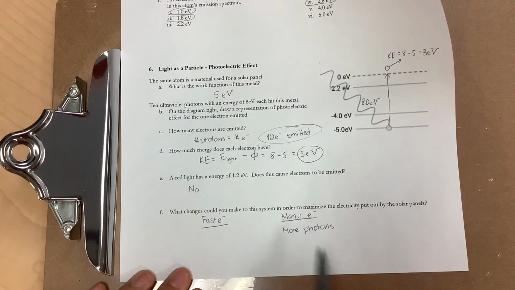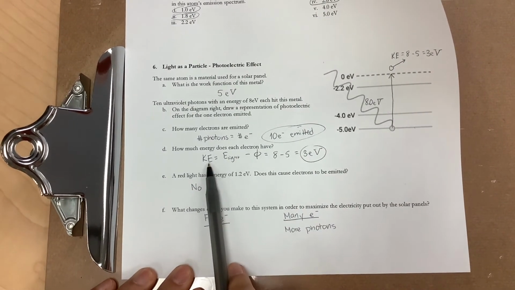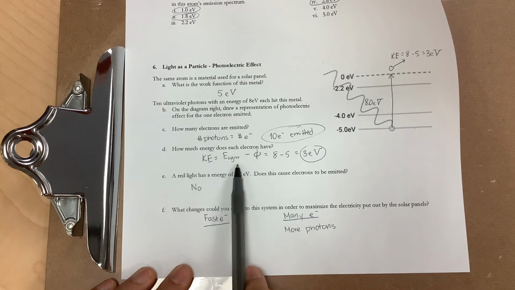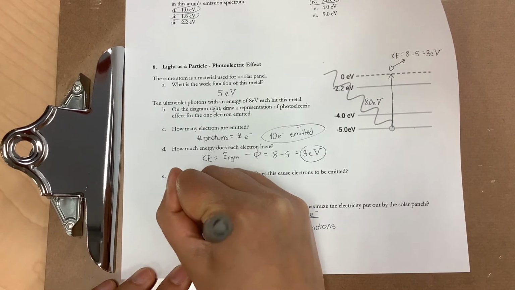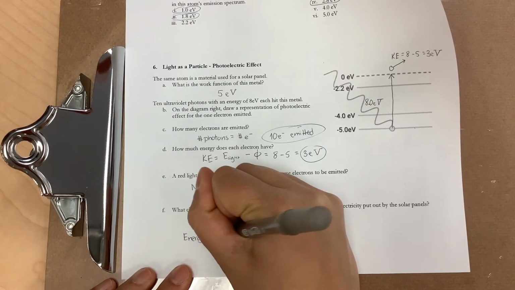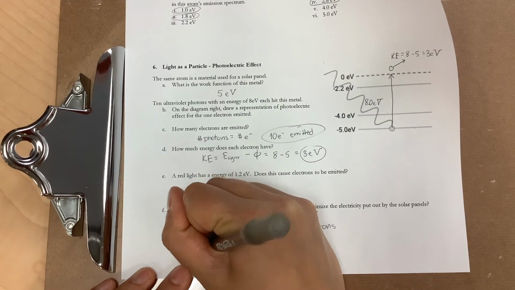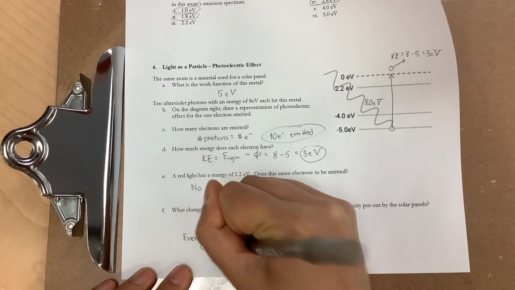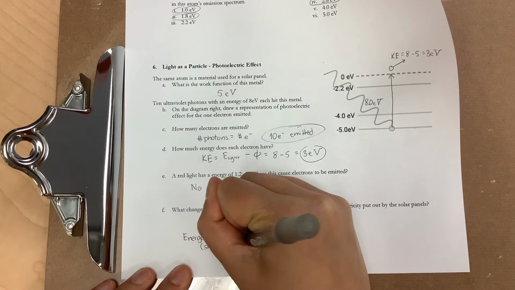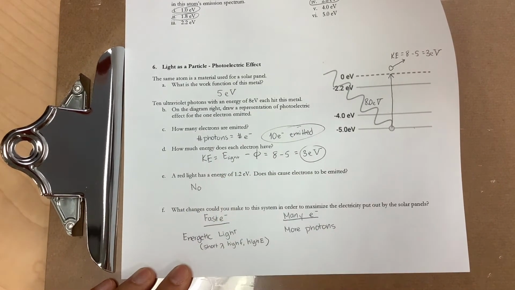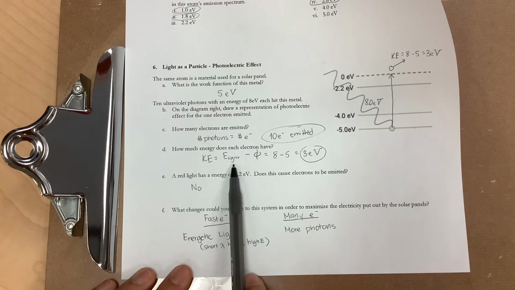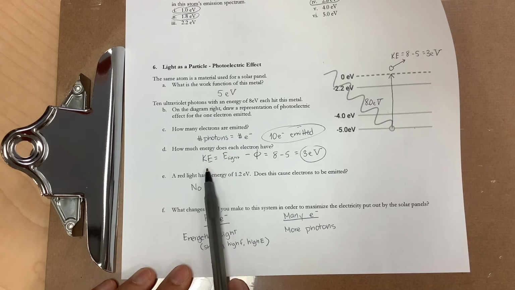To make faster electrons, so imagine I want Ke to be really big here, I should make the energy of the light really big. And you could do that in a few different ways. You could have a short wavelength, high frequency, or high energy, because remember, all three of those quantities are related to each other. If you made more energetic light, then the electrons would be faster.